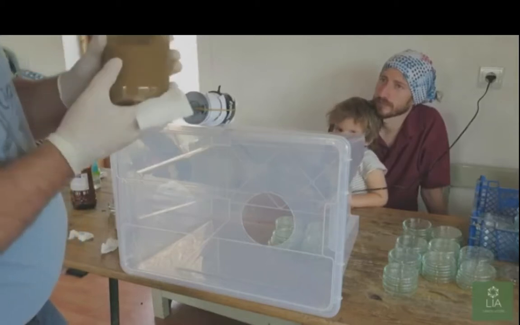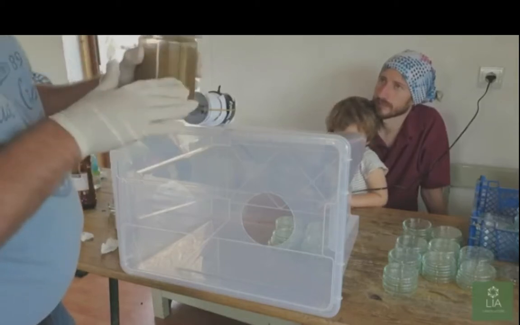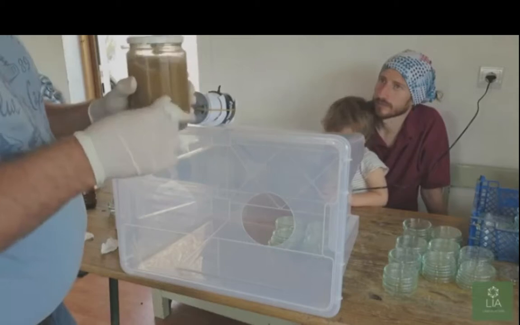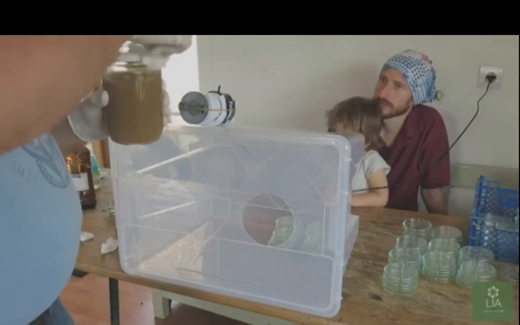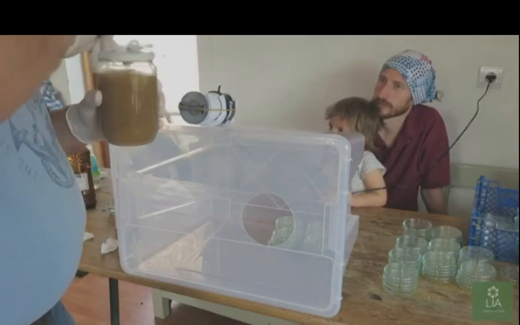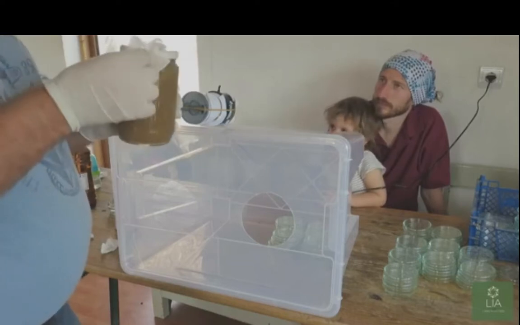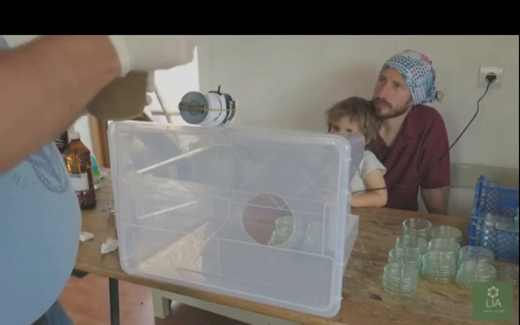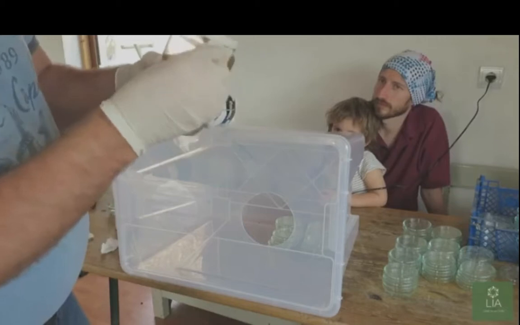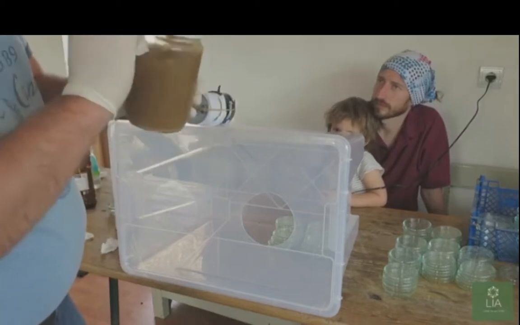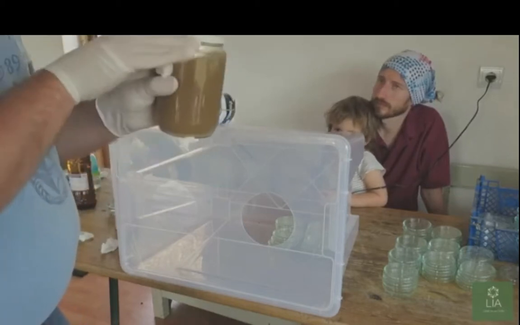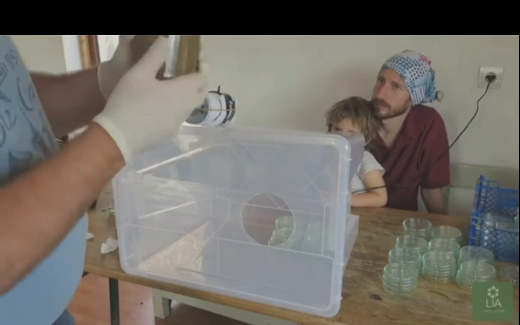Just be careful with this because the jar can become very slippery, and have a tendency to... God, I would not want to drop that jar. Make sure you get into these crevices because that's where you're going to be opening it from. Okay.